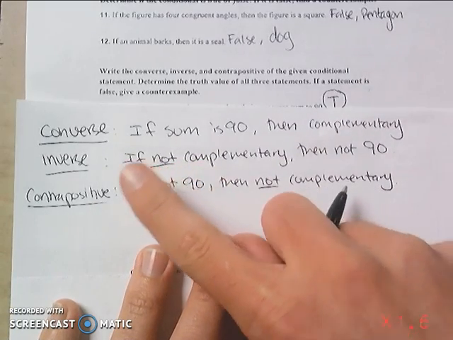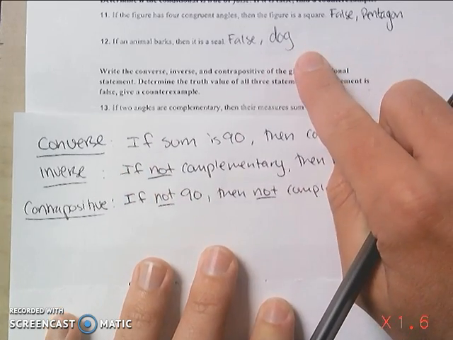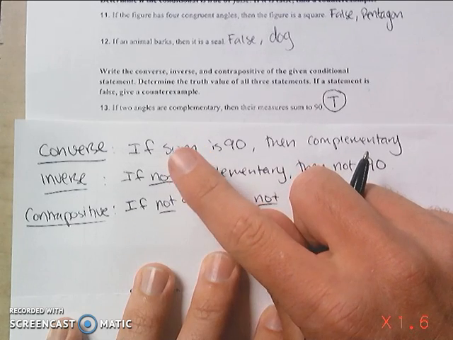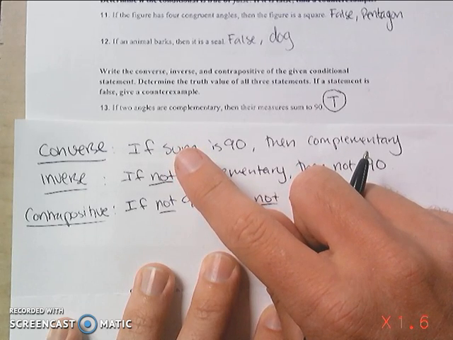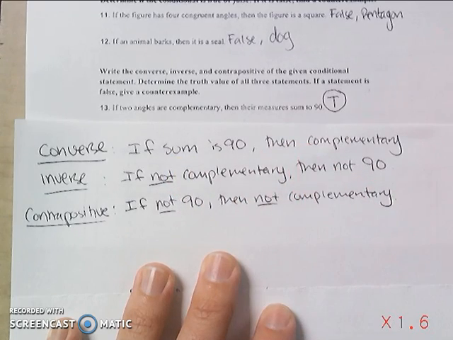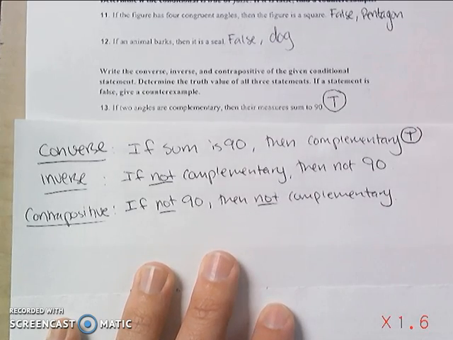Okay. Converse. If sum is 90, so we're flip-flopping, right? We flip the statement, so the back end is going to come to the front. So if sum is 90, then they're complementary. Well, if the sum of 2 angles is 90, then complementary, well, that's the definition. So yes, that's true. I can't come up with a counterexample for that.